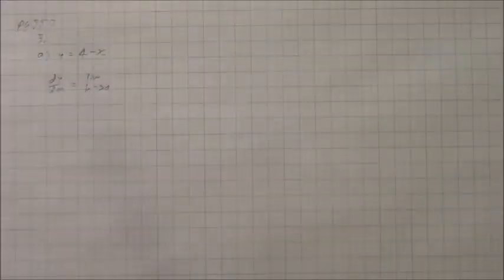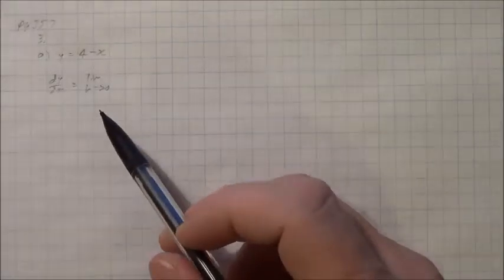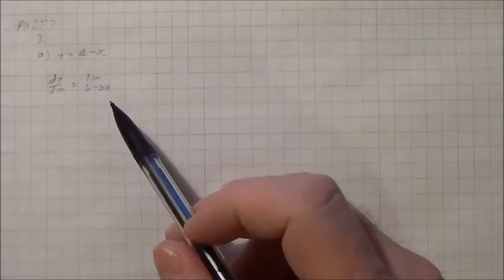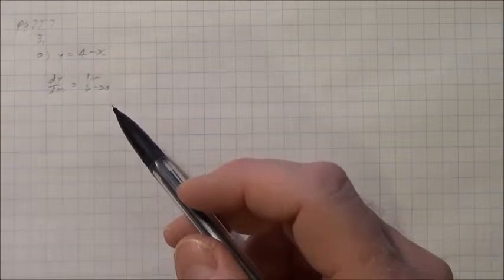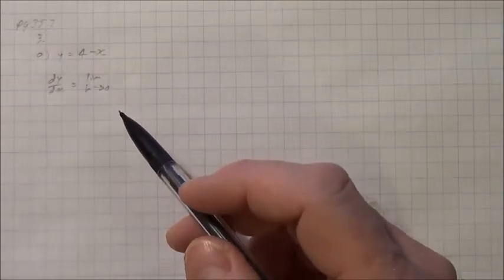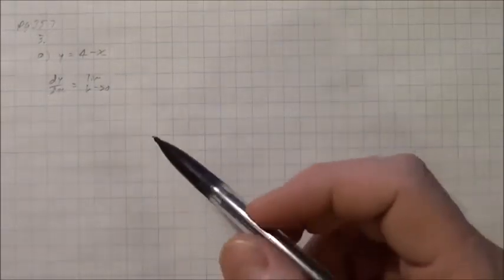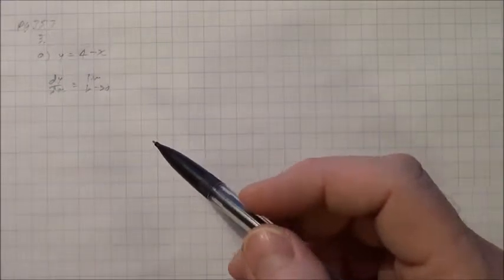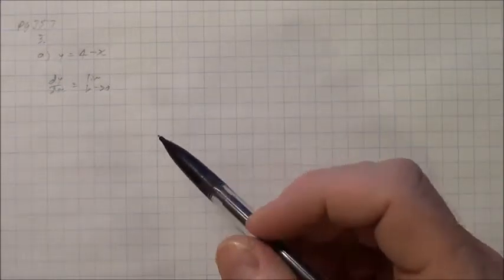Section 14E, question number 3, page 357. In this question we are to find dy by dx from first principles, given that y equals 4 minus x for part A. So this is just done by using the limit definition of the derivative, or finding the derivative from first principles, just as we would in function notation, but now we're using Leibniz notation.